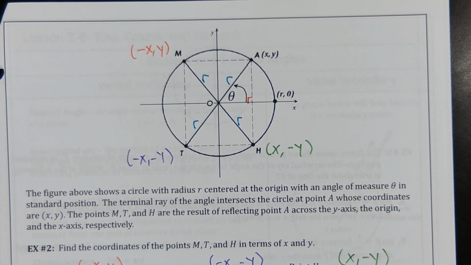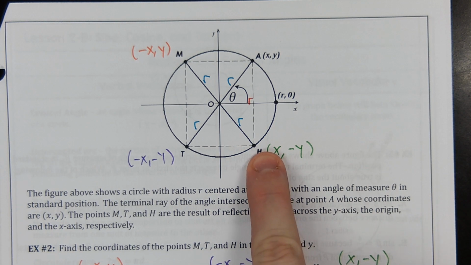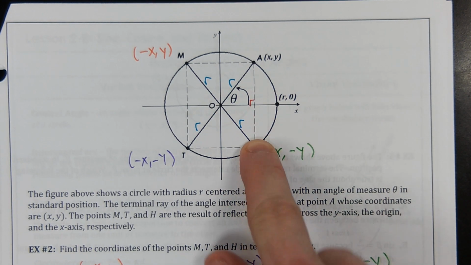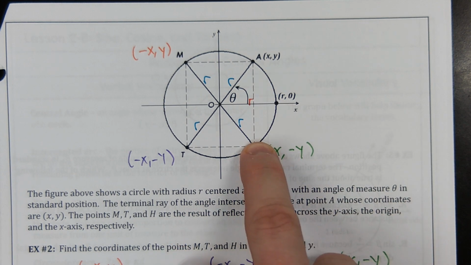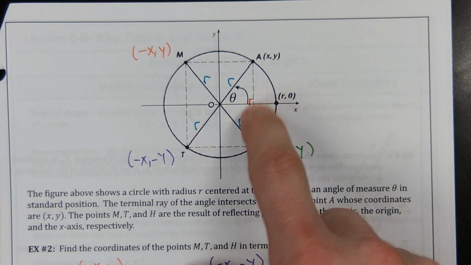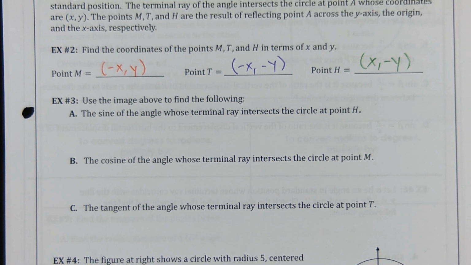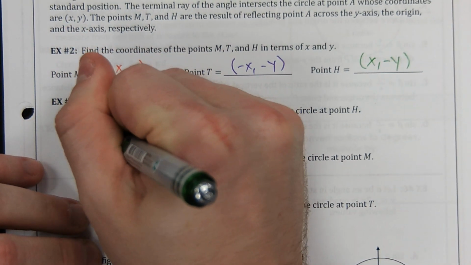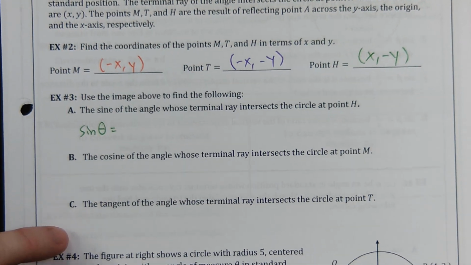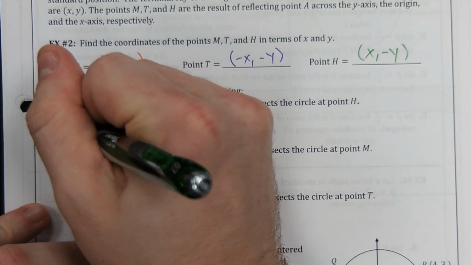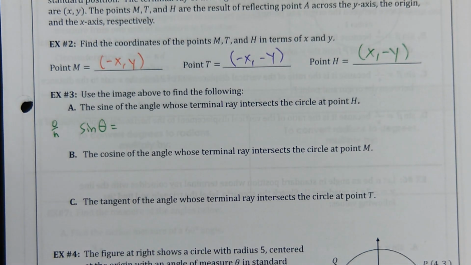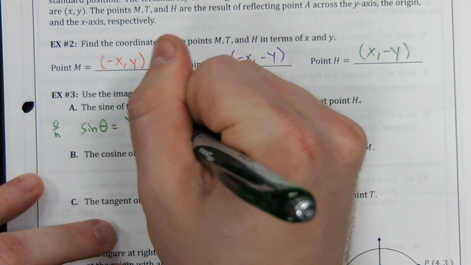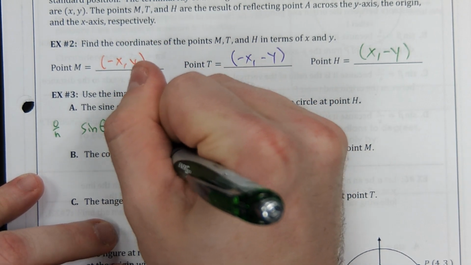But what I do know is if I wanted to go to here, I'm using this length and this length as my adjacent and my opposite, my x and my y. Sine of theta is always, and for this, we would have said SOHCAHTOA, so we would have had O over H. That's going to be our y value over our radius.